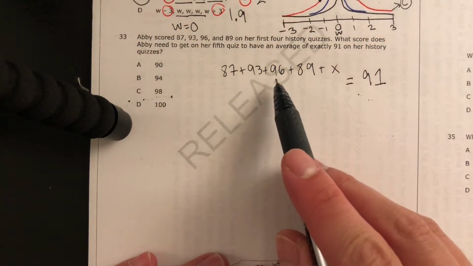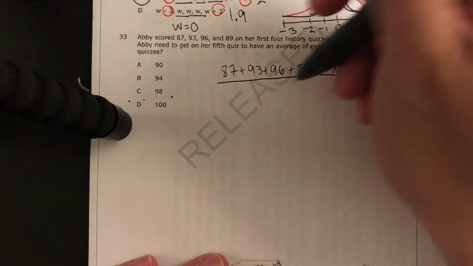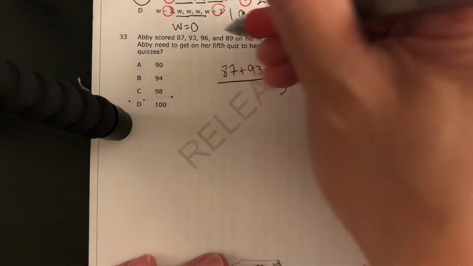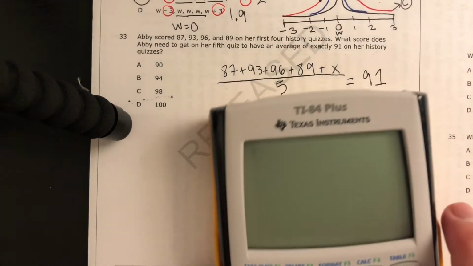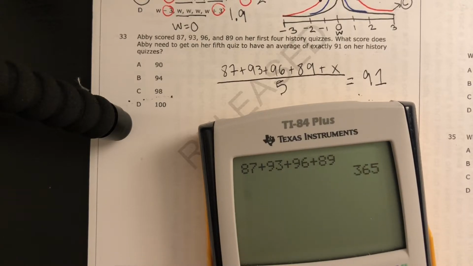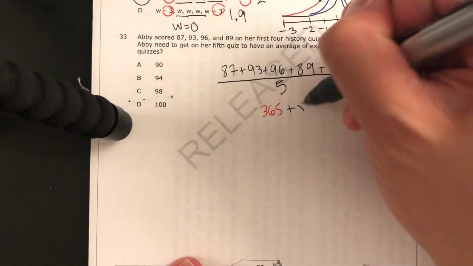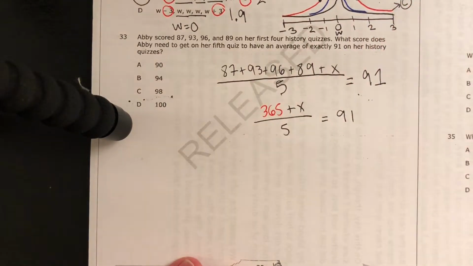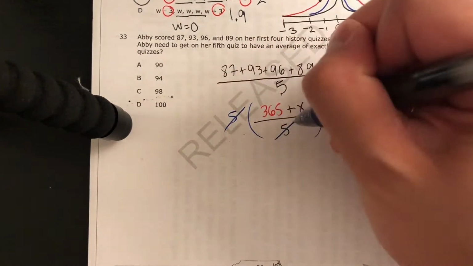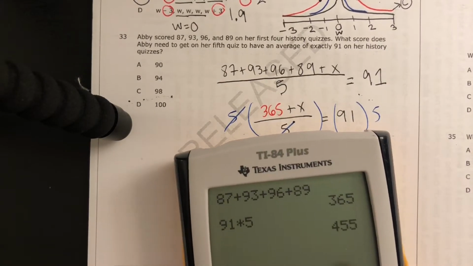And I find average by putting the sum and dividing it by the number of values there are. So 1, 2, 3, 4, 5. Now I can use this to figure out what her missing test score is going to be. My first step is to add all these values together. When I do that, I'm going to have 365 plus x. Drop everything else down. My next step is to get rid of this divided by 5. So I'm going to multiply by 5, canceling these out. And 91 times 5 is going to be 455.